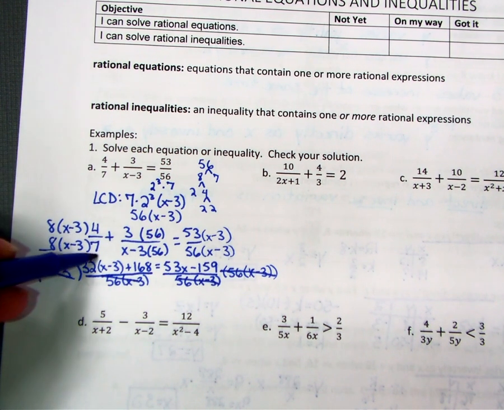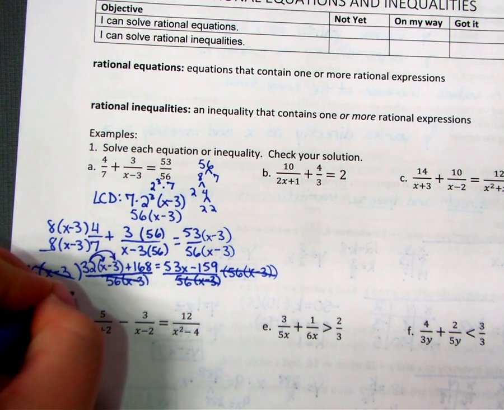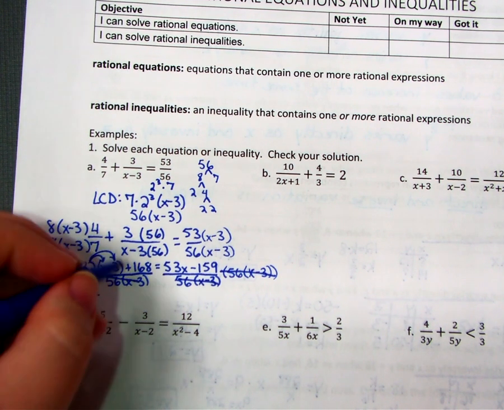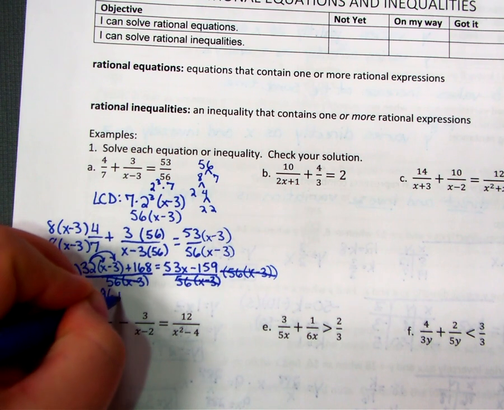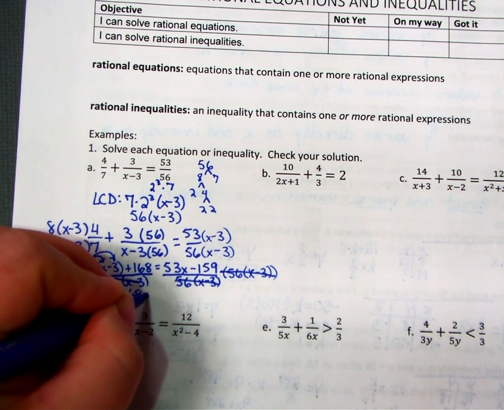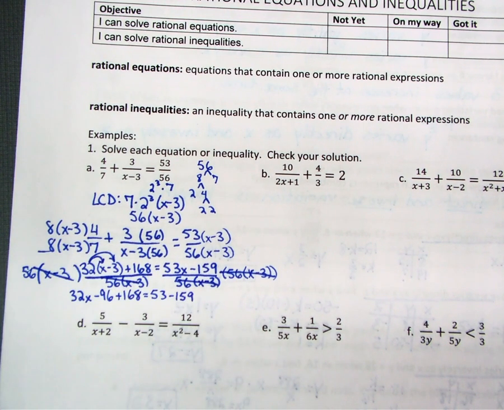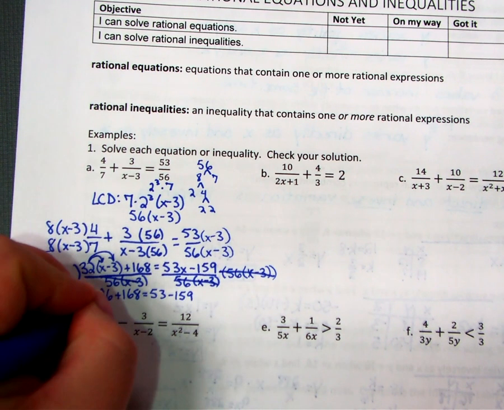So all that we are left with is this 32 distributed. So we have 32x minus 96 plus 168 equals 53x minus 159, which is a really simple equation that we've been solving since Algebra 1. So I'm going to give you a minute. Go ahead and complete solving this equation. I'm going to show you my steps so that you can check to make sure that you've done it right.